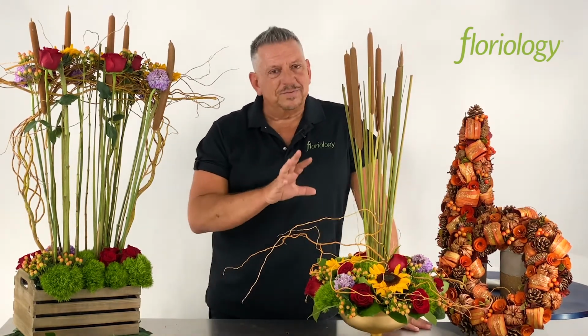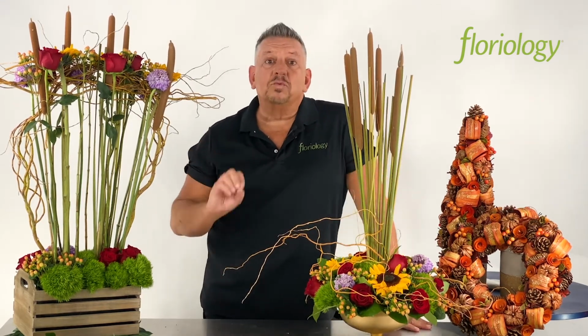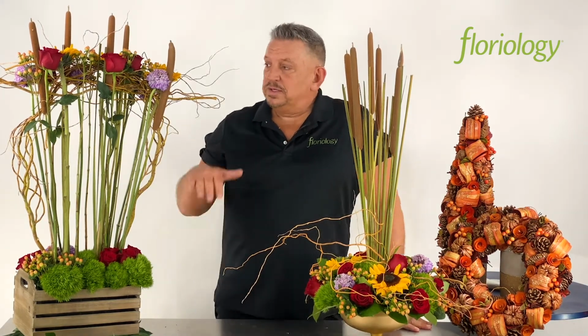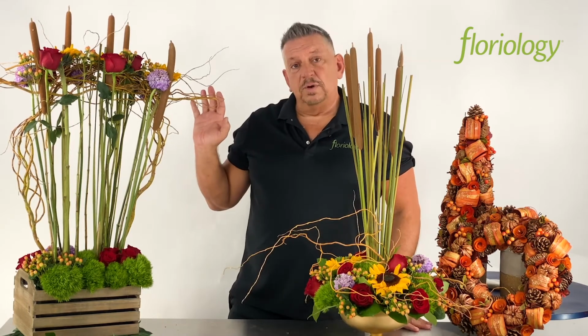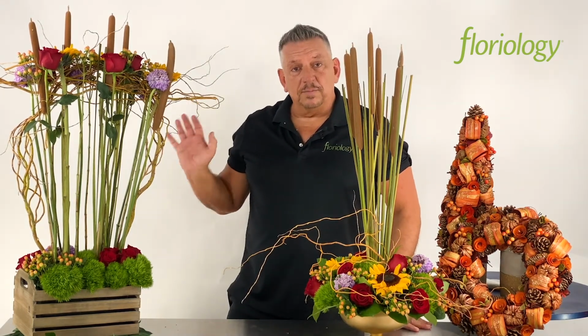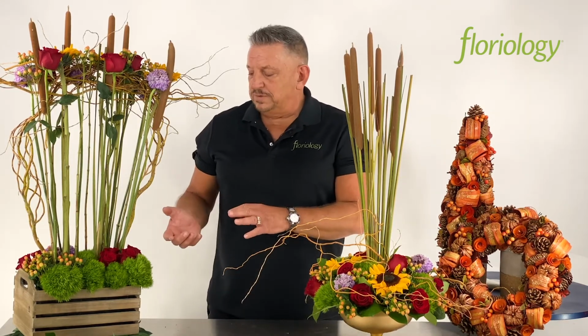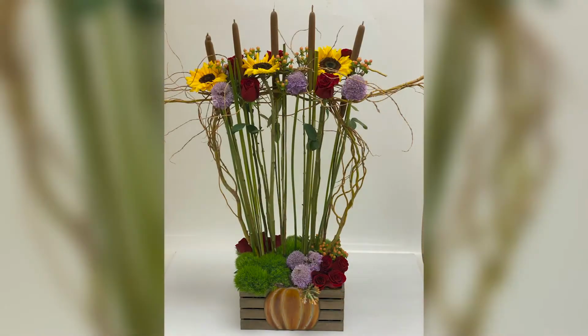Here, again, we've taken the same recipe, same amount of flowers, but we're really letting the flowers be our volume. Same height on both of them, but we took the curly willow and we've made a curly willow armature. So we have added in 2 pieces of curly willow here, but we've reduced some of the other products to make up the price difference for that.